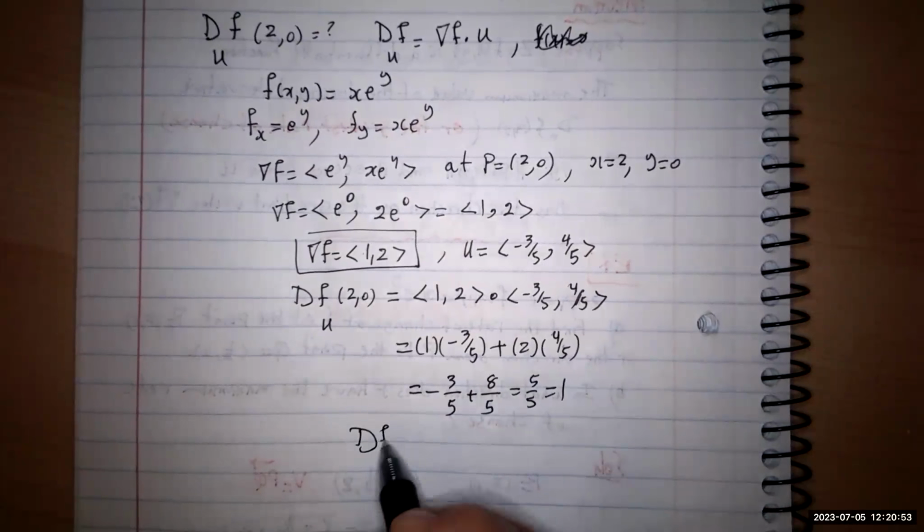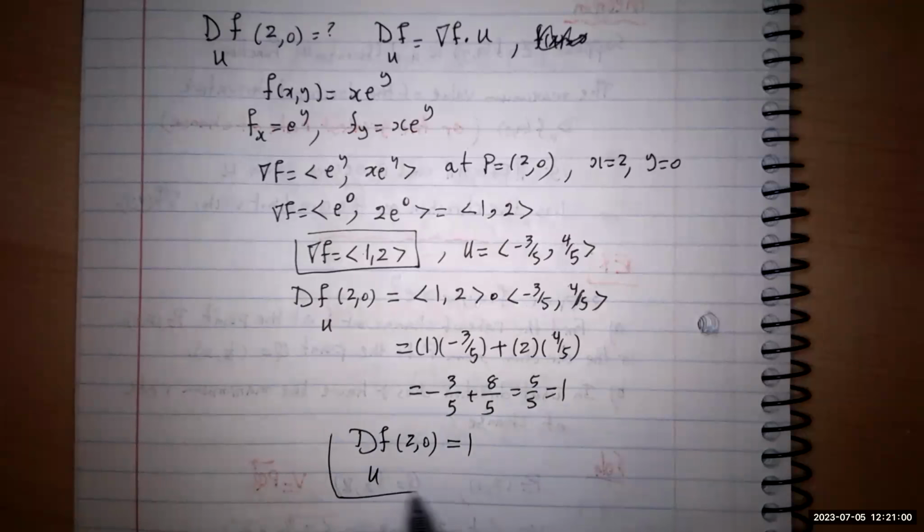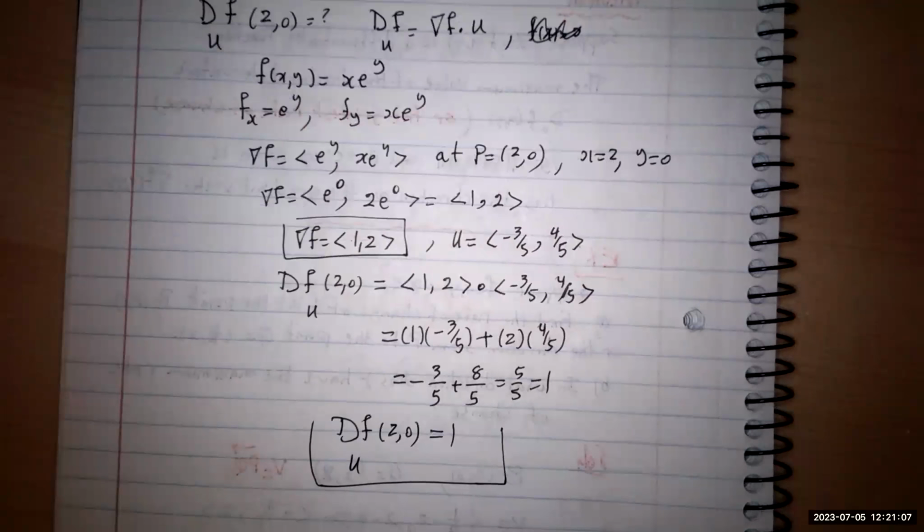So the directional derivative at the point P in that direction is going to be equal to 1. So that gives us the first part, finding the directional derivative. Any question? The extra job was just creating that directional vector yourself, and always check, because these operations are valid only if you have unit vectors. If it's not a unit vector, you have to change it.